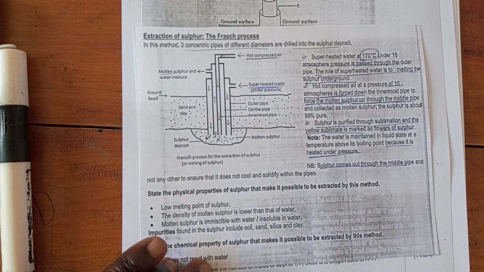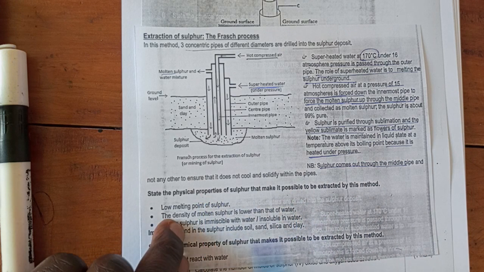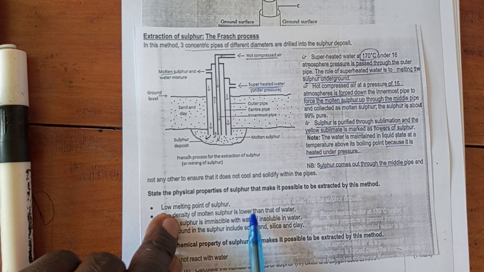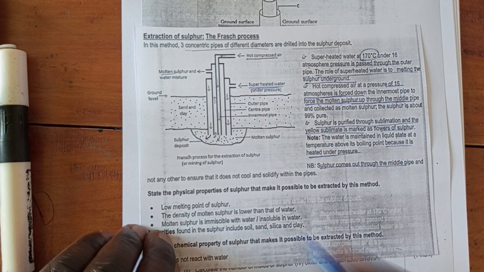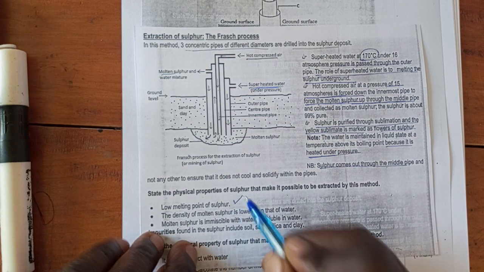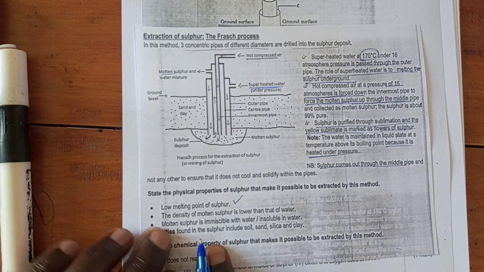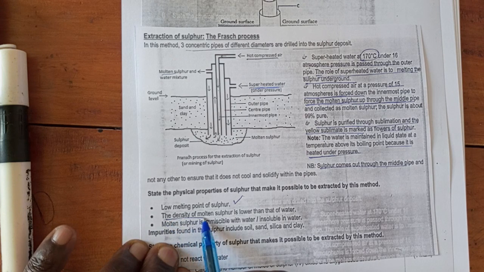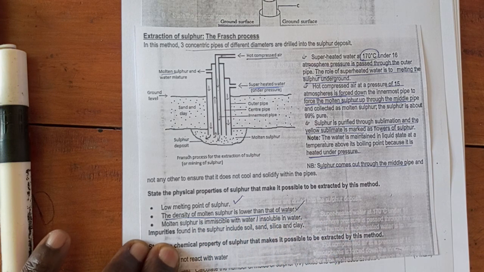Now, what physical properties make it possible for saliva to be extracted by this method? What makes the Frasch process possible? One, saliva has a low melting point. That is a physical property that makes this method possible. Also, the density of molten saliva is lower than that of water. That is another physical property.